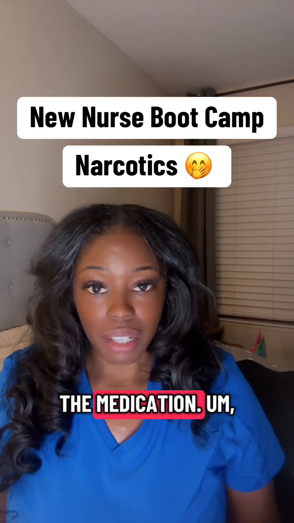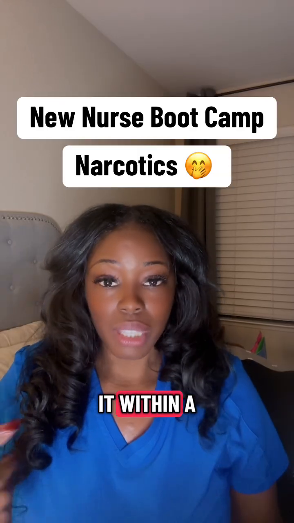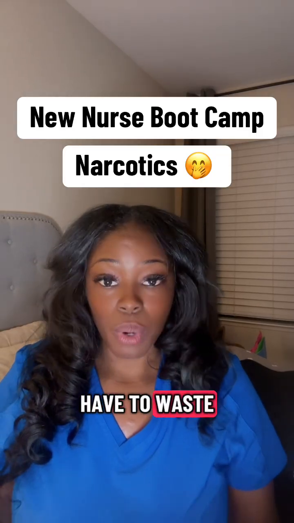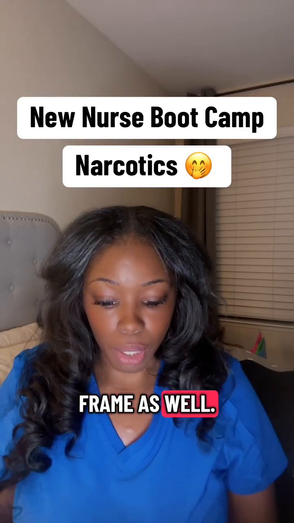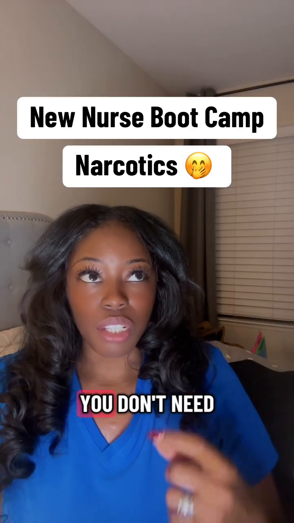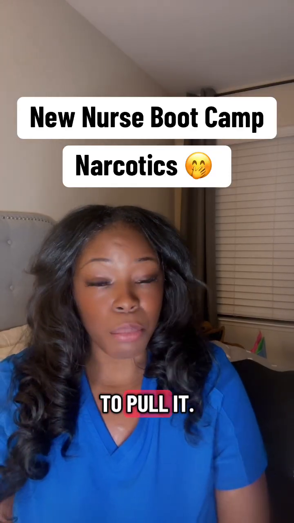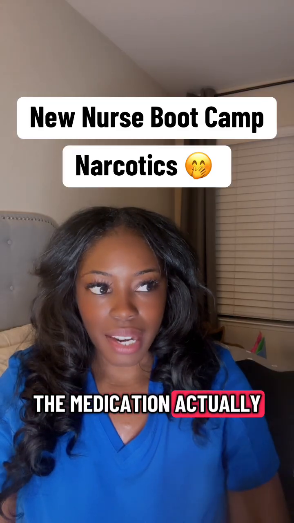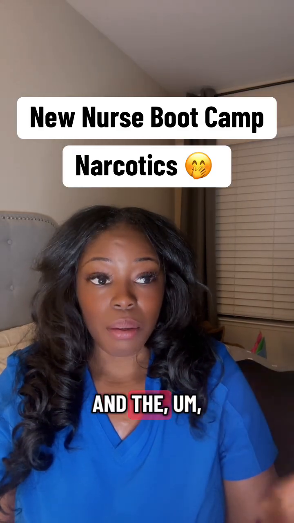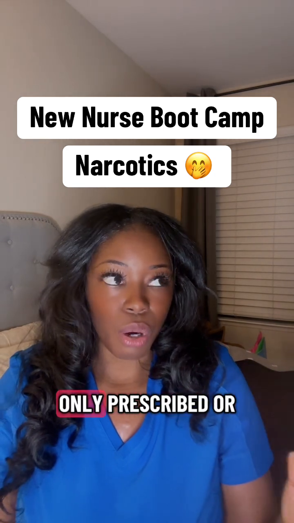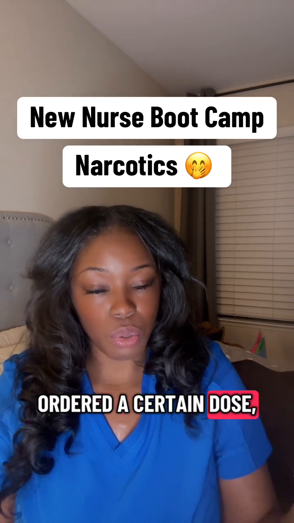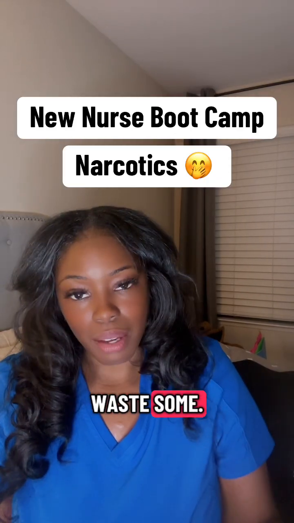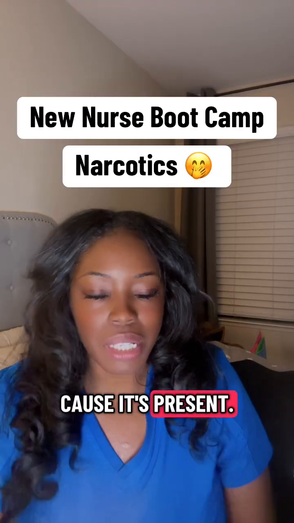So you pull the medication. Every facility requires you to give it within a certain time frame. It could be 15, 30 minutes or an hour, and then you have to waste that medication within a certain time frame as well. So generally, when you pull a medication, you don't need two nurses for most medications. But if you waste it, which means that the medication actually comes in a certain volume, and the physician or the nurse practitioner only ordered a certain dose, which is less than the overall container that you pulled, you have to waste some. You can't give the patient the whole container just because it's present.